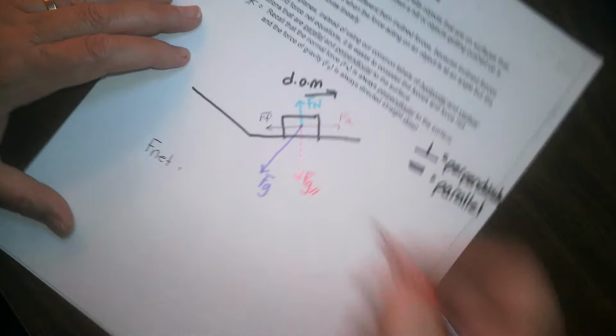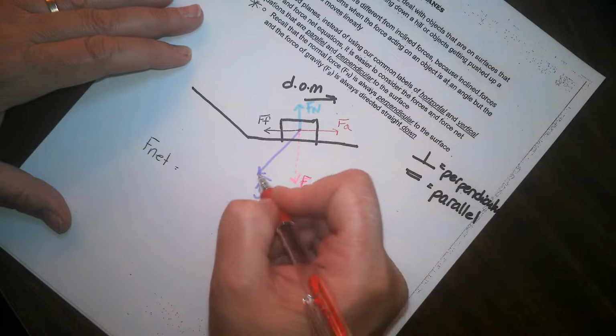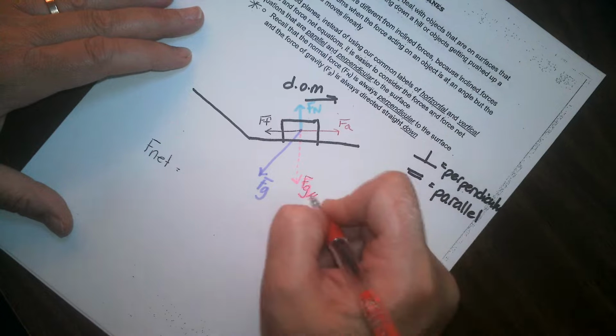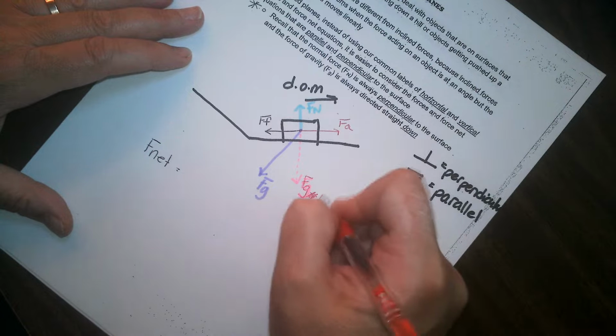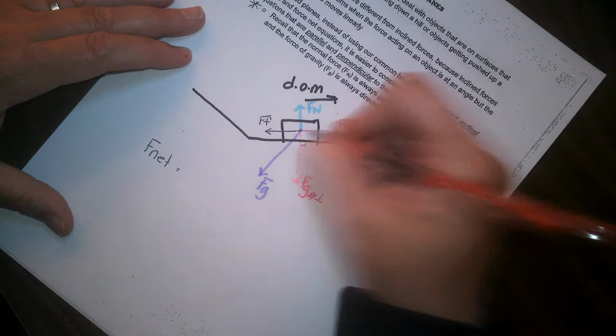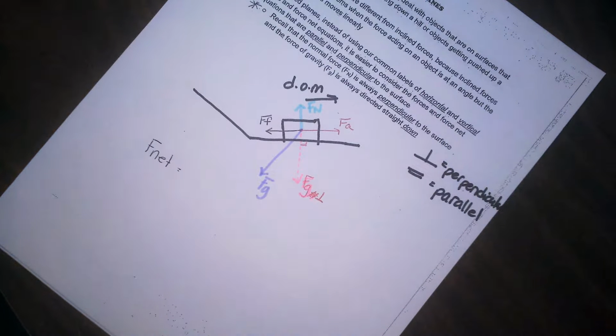And then we also then are going to have, or no, sorry, not parallel. That's my bad. This is perpendicular, right? Because here's the 90 degrees to the surface. This is force gravity perpendicular.